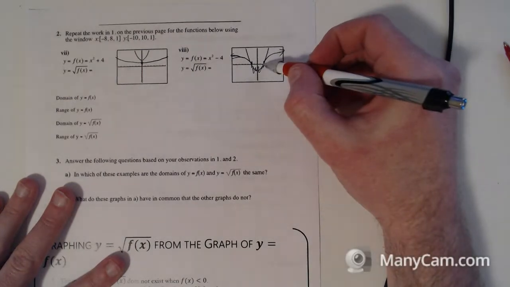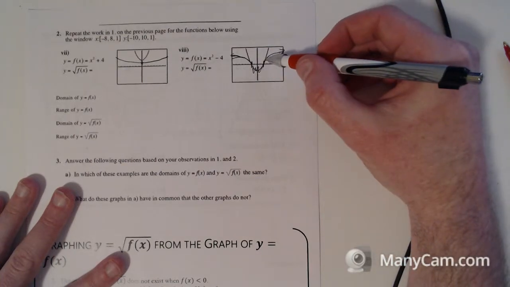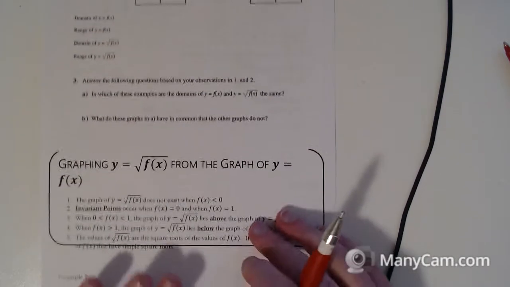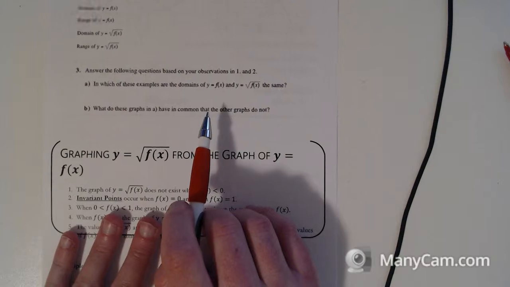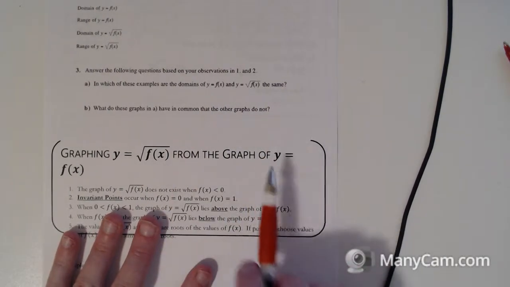Invariant points again, the x-intercepts are going to be the exact same, and wherever the height of 1 was is going to be the exact same. And that's the things we want to learn about this. So, answer the following questions based on your observations in 1 and 2. It took 8 minutes, not too bad.